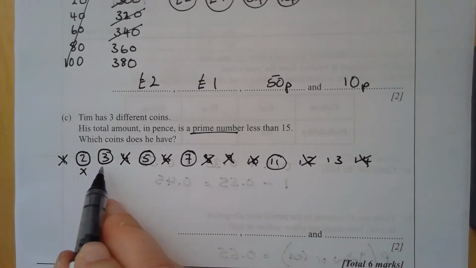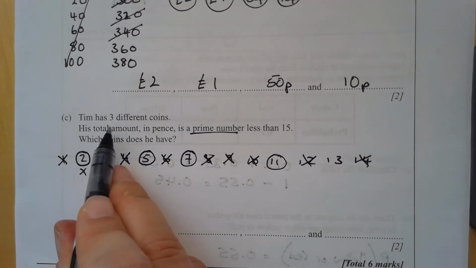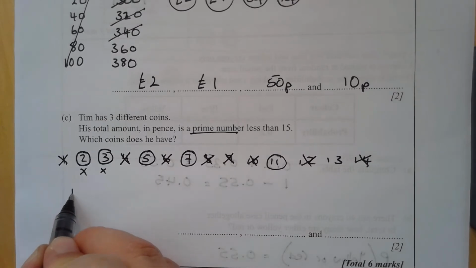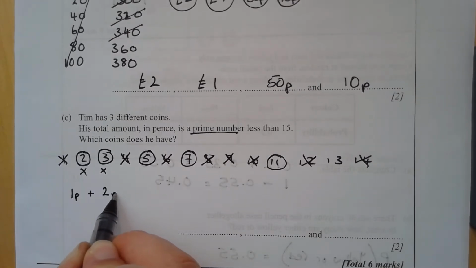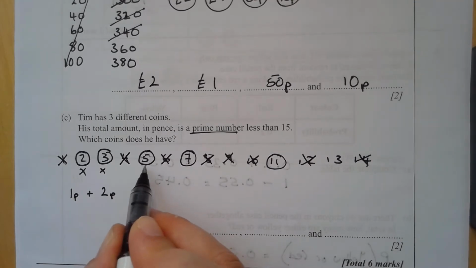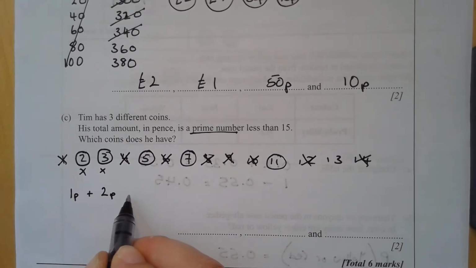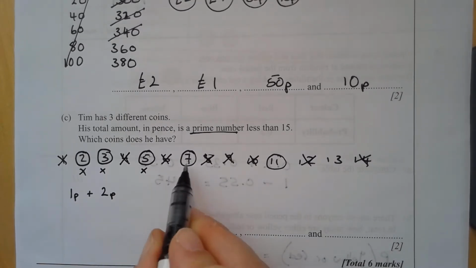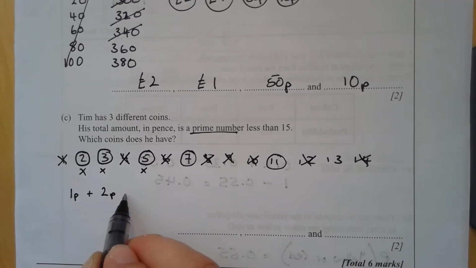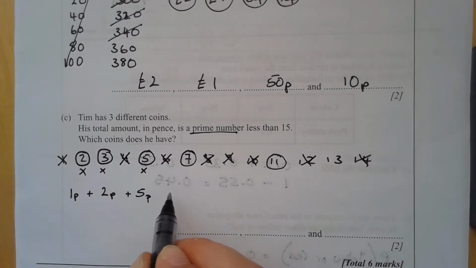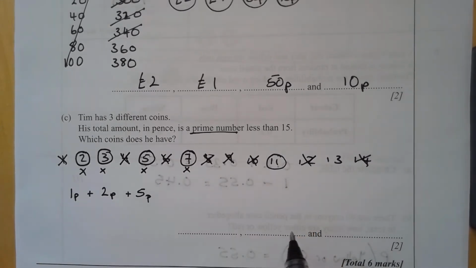What about a 3? 1 pence and 2 pence would make 3, but we need 3 different coins, so this one wouldn't work. What about 5 pence? If we had a 1 pence plus a 2 pence, again, we're still not getting there in terms of the 5, because we can't add another 2 pence to that, so it can't be the 5. What about the 7? 1 pence plus 2 pence plus 5 pence is 5, 6, 7, 8. No, we've gone over the 7, so it can't be this one.